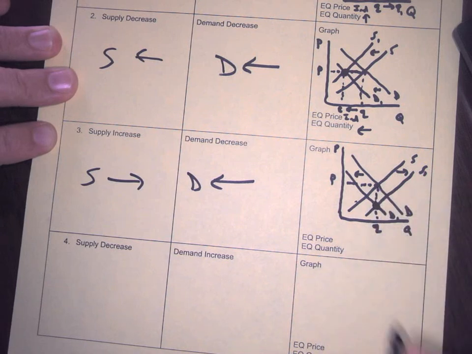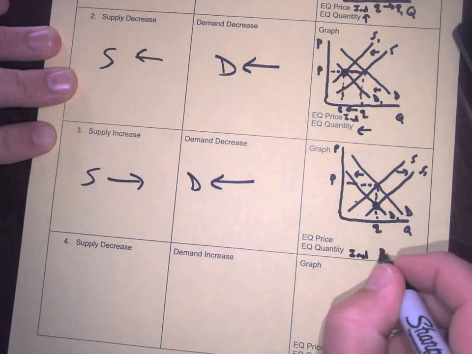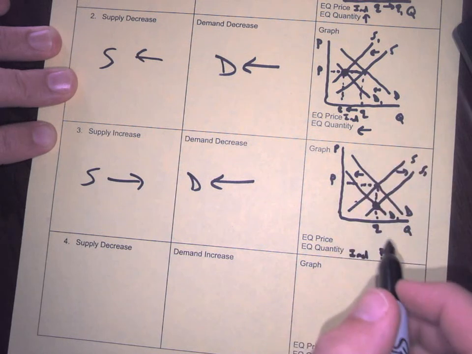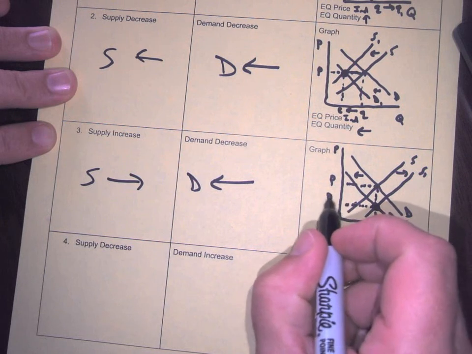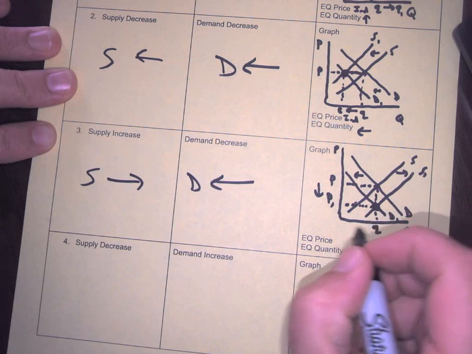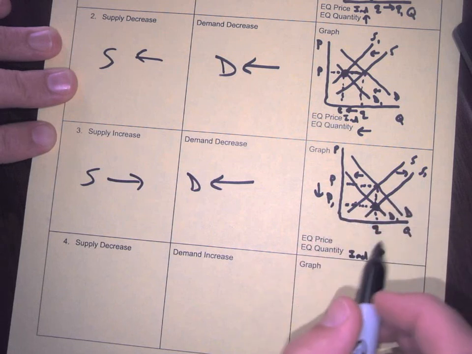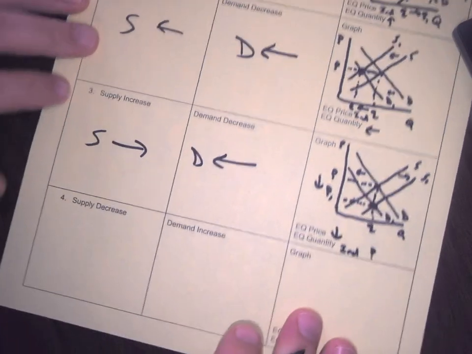And where they cross, quantity now is indeterminate because I don't know what that's going to do. But what did I see the price do? Well, that's where they crossed. And that's kind of what we predicted, isn't it? We predicted with more supply and less demand that our price is going to drop. So quantity indeterminate, and price is going to be a decrease.